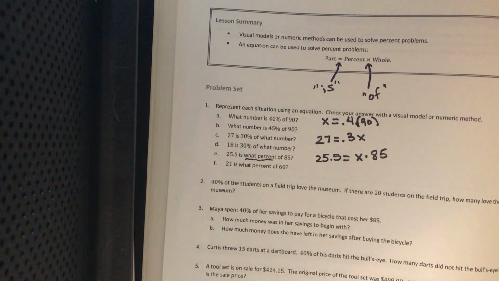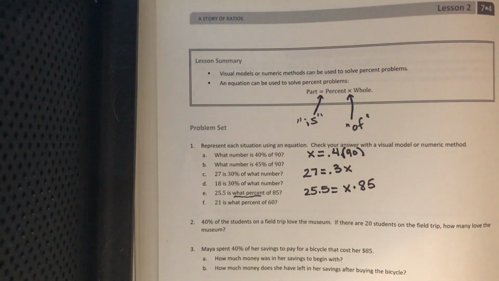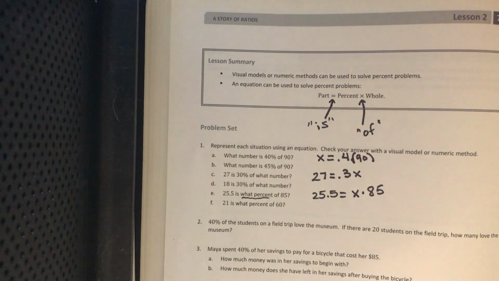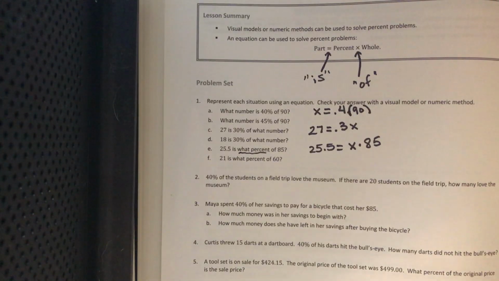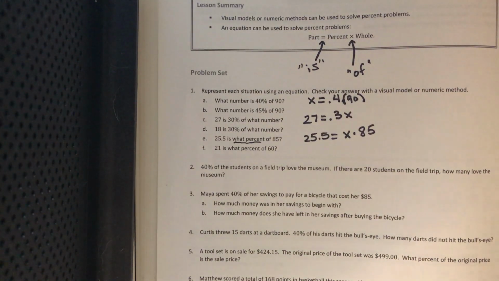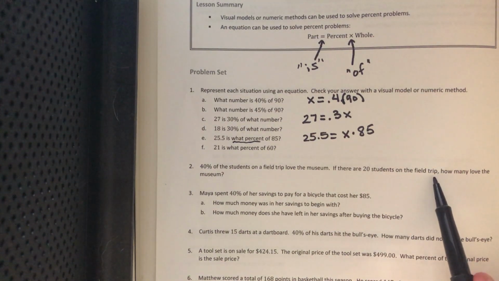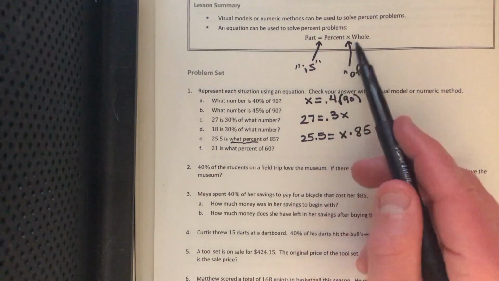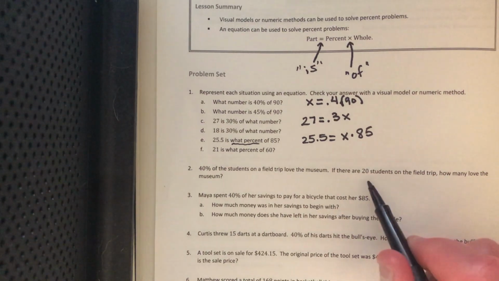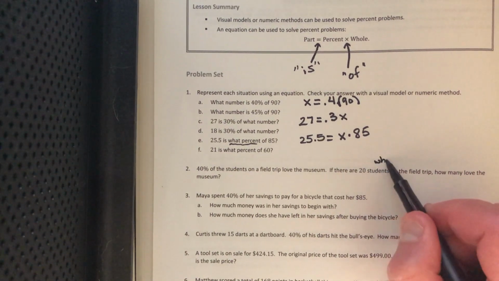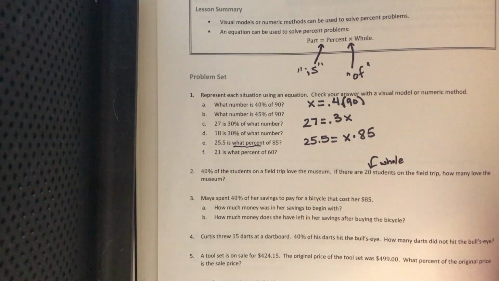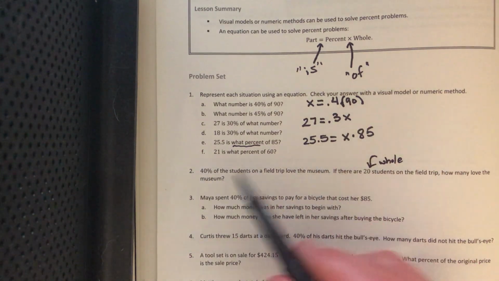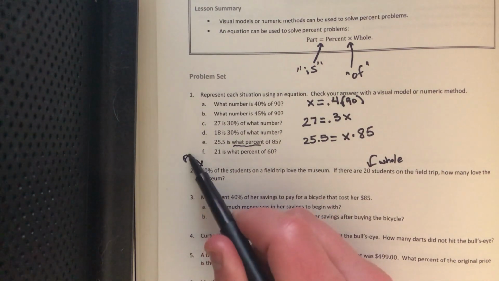All right, how about we look at number 2. Number 2 says 40% of the students on a field trip love the museum. If there are 20 students on the field trip, okay, so this to me sounds like a whole, right? If we're thinking about this equation, part equals percent times whole, it says 20 students on the field trip. That's the whole. That's all the students in this case. And 40% of the students on the field trip, so obviously this is our percent. I mean, that's pretty obvious.